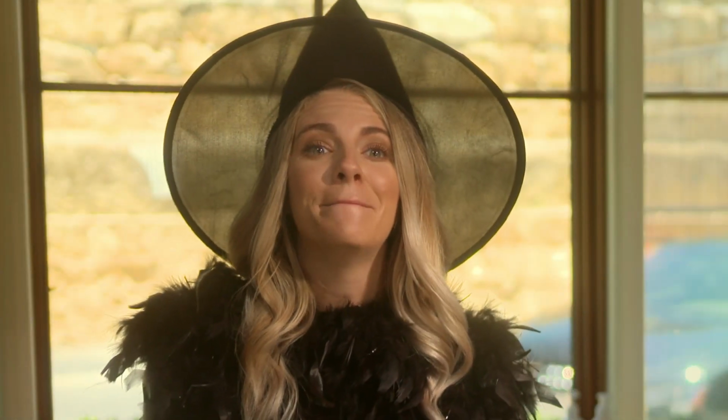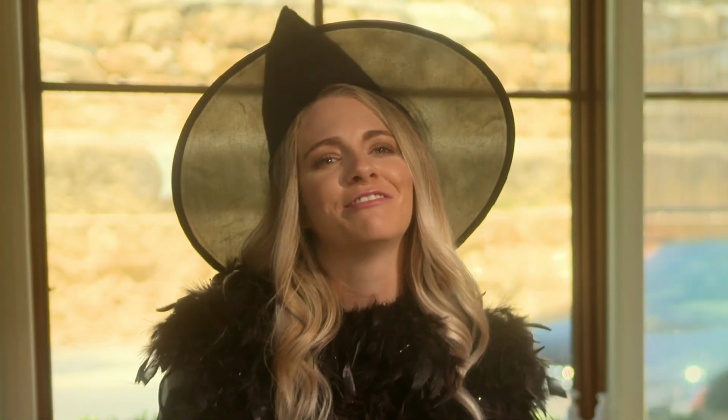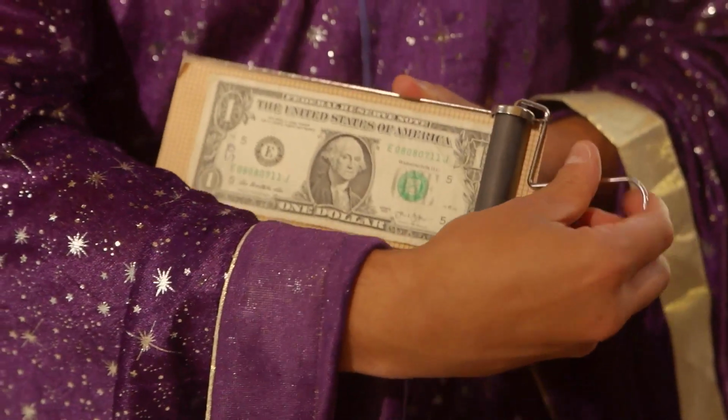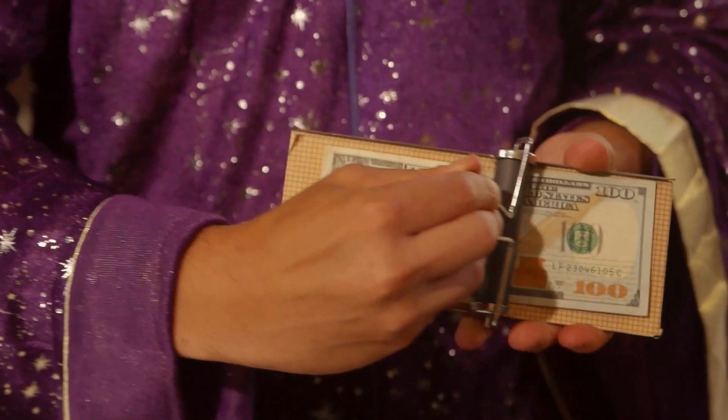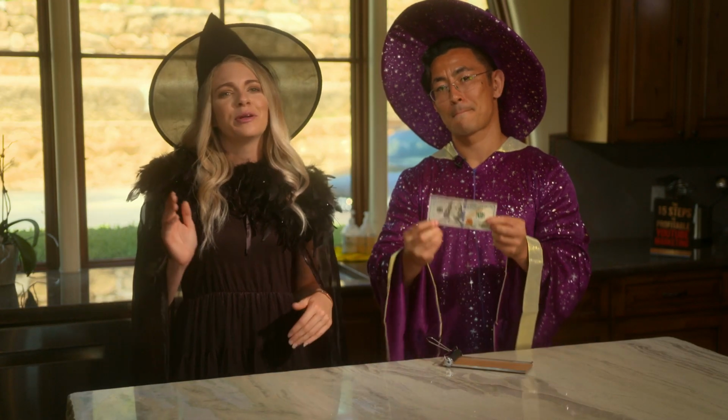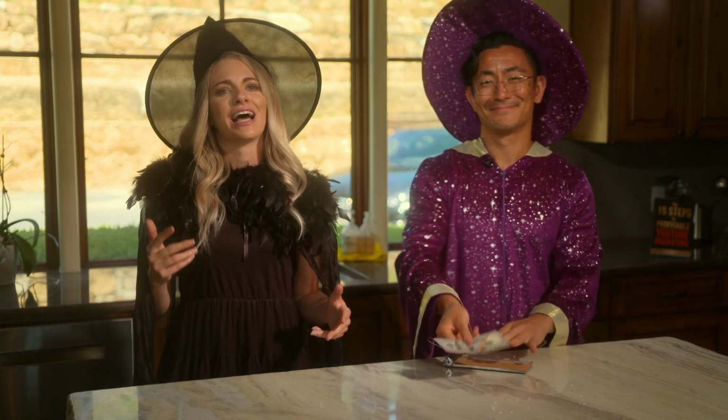Imagine if you had a magic machine that could make achieving financial freedom easy. All you'd have to do is put a $1 bill in and let your machine work its magic, and you'd get a $100 bill out. And you can repeat this process as many times as you want.